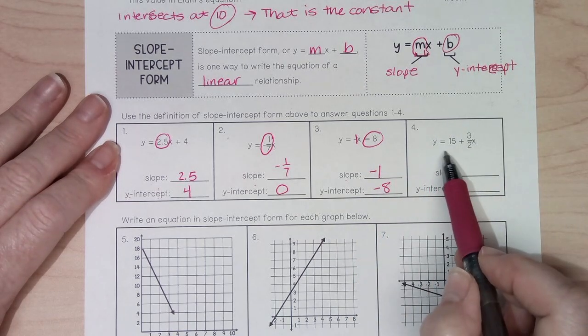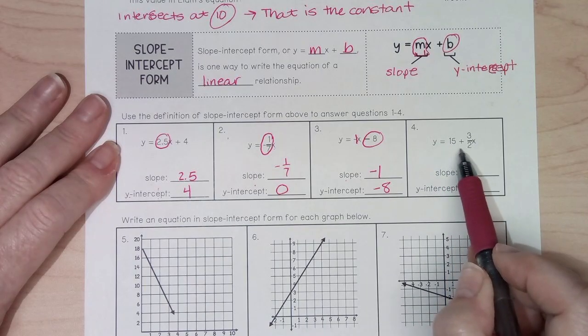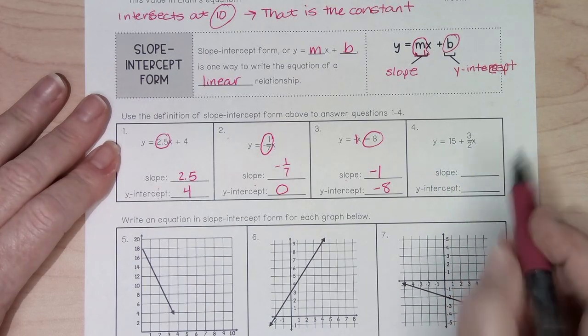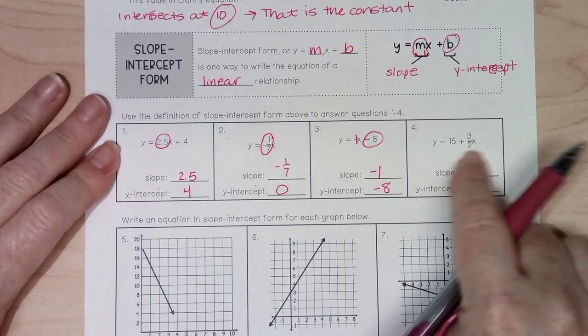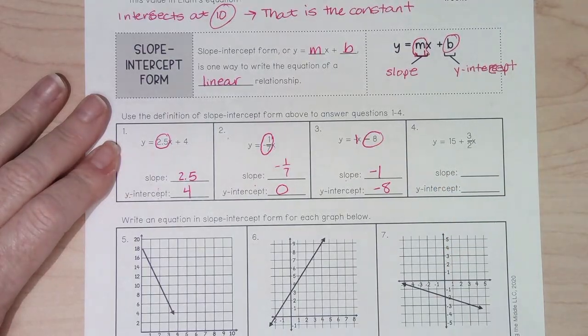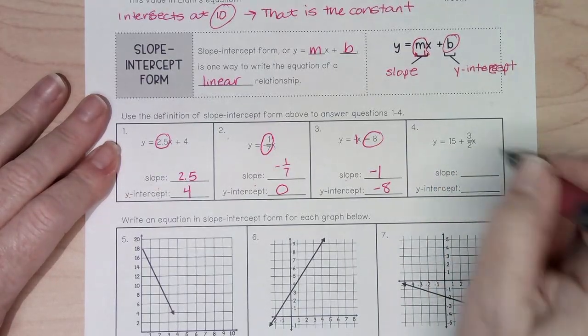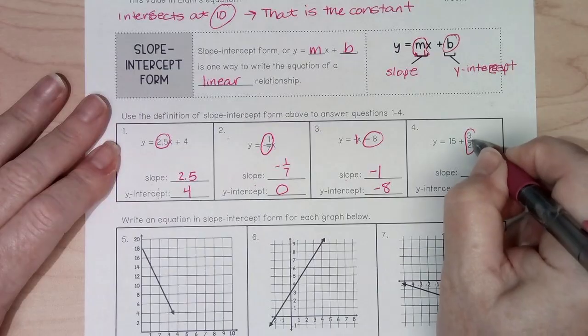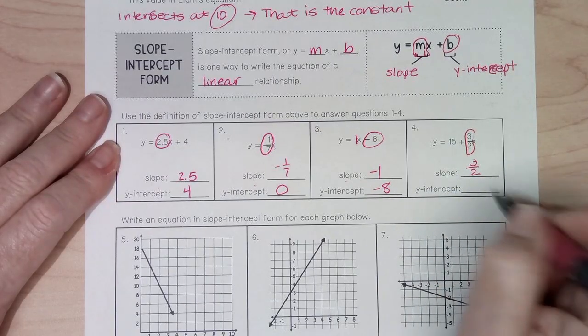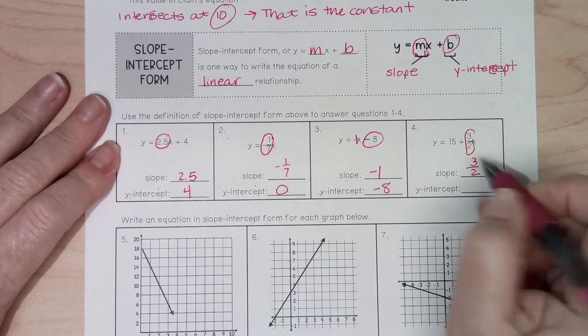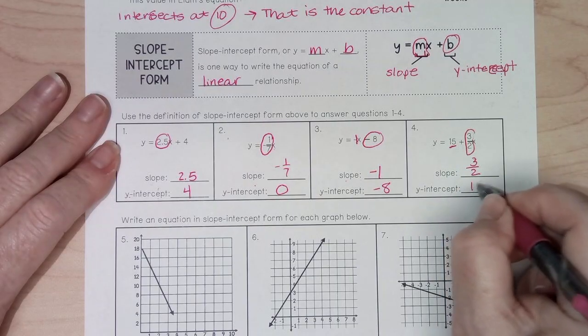And here I have y equals 15 plus 3x. So this is just reversed, which is okay, because you can flip it and it wouldn't matter. So my slope is 3/2, and my y-intercept is 15.